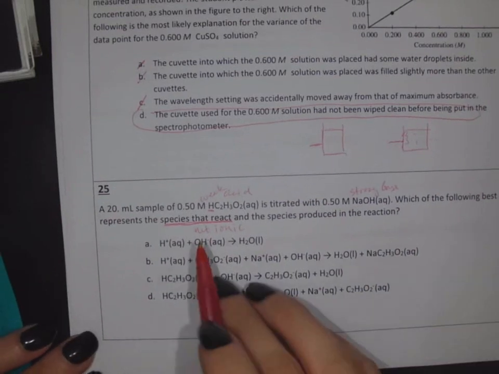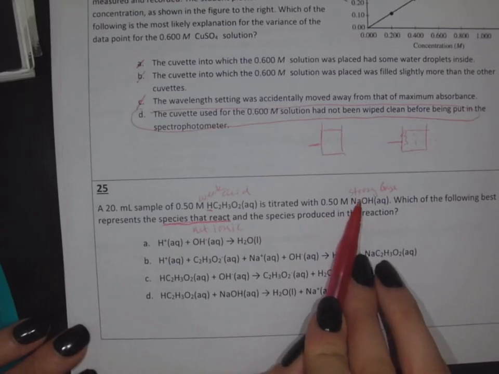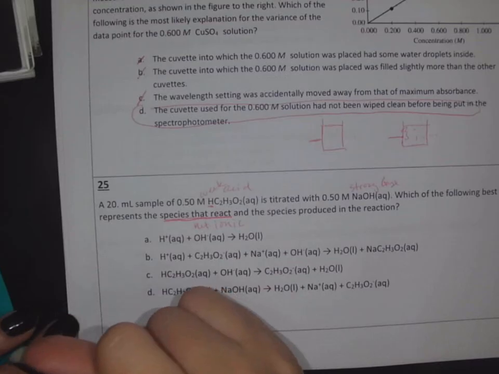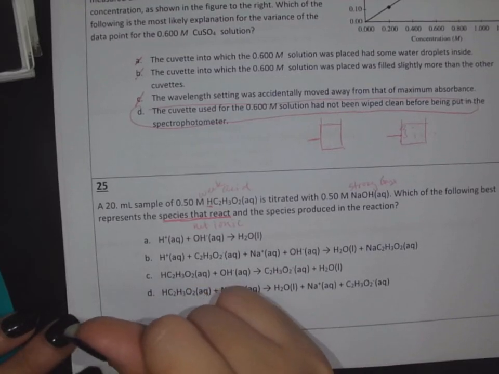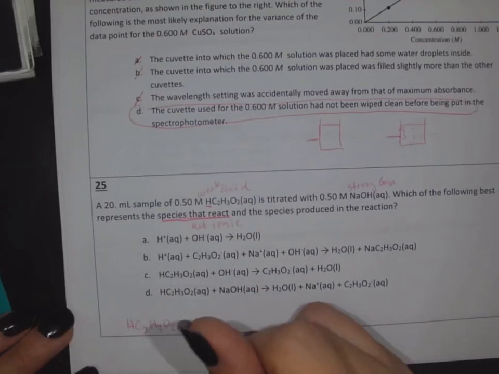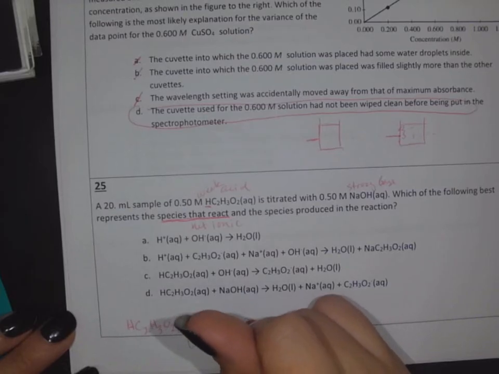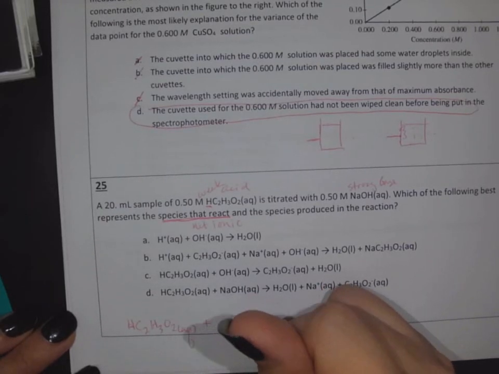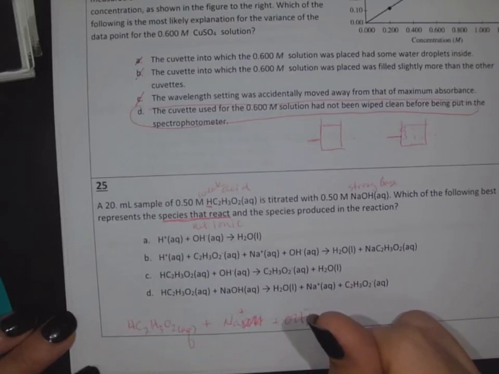Okay. These are both aqueous. But only strong acids and strong bases break apart when aqueous. So this HC2H3O2 aqueous, I'm not going to break it apart. The sodium hydroxide, though, would break apart into Na plus aqueous and OH minus aqueous.